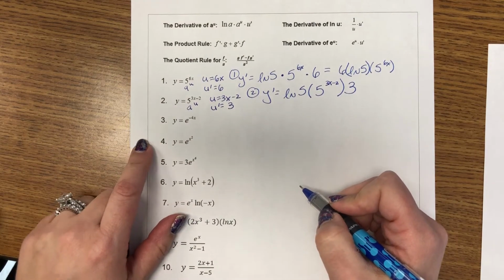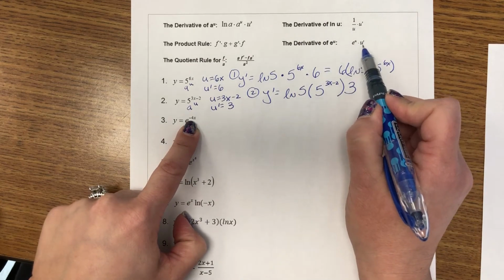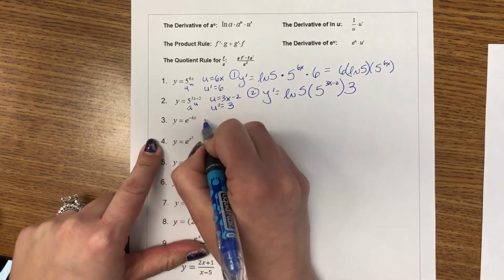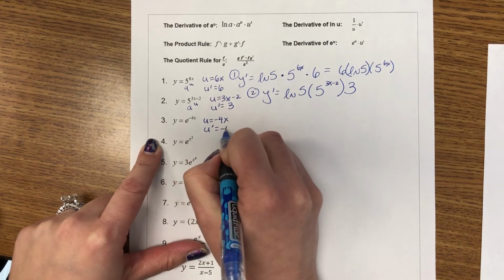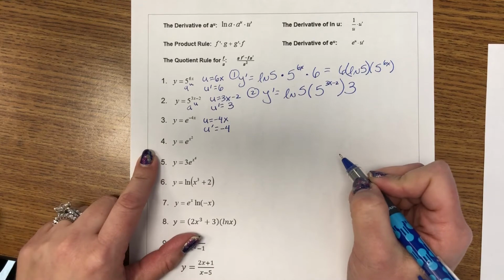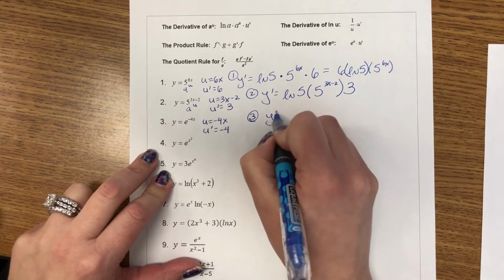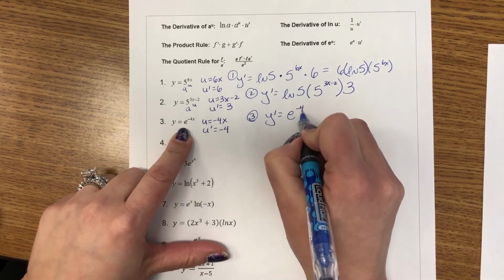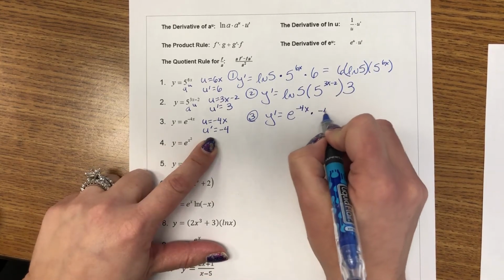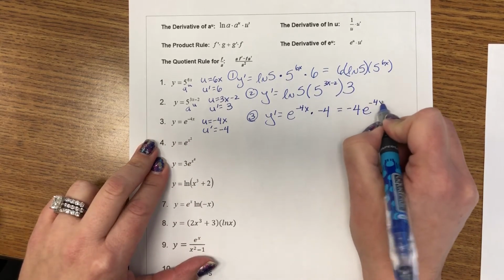All right, for 3, we've got e to the u, which is over here. So that's e to the u, u prime. So in 3, u is negative 4x. So u prime is negative 4. If you haven't paused the video to try this one, do that now. So I've got e to the u times u prime. So that's negative 4 e to the negative 4x.